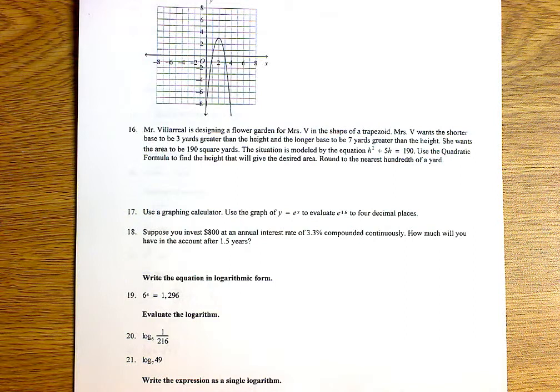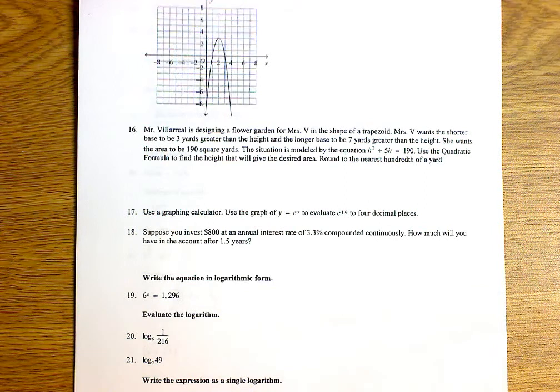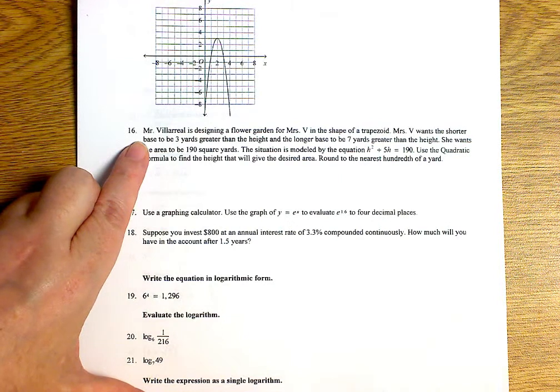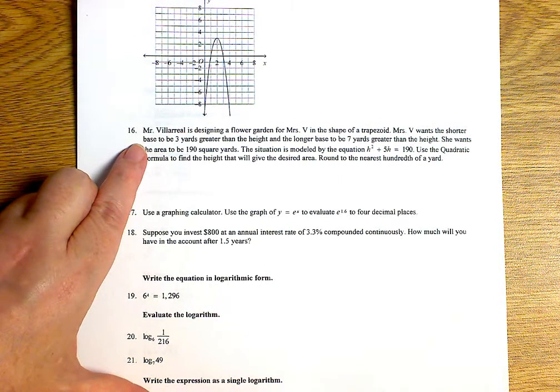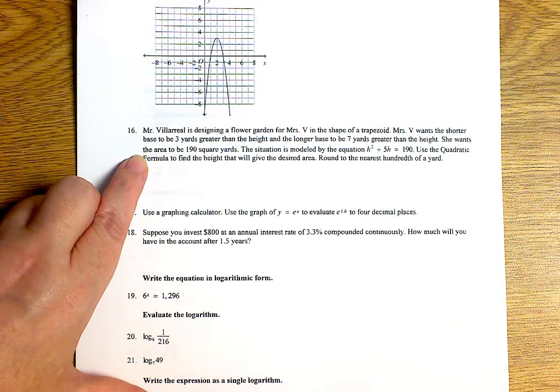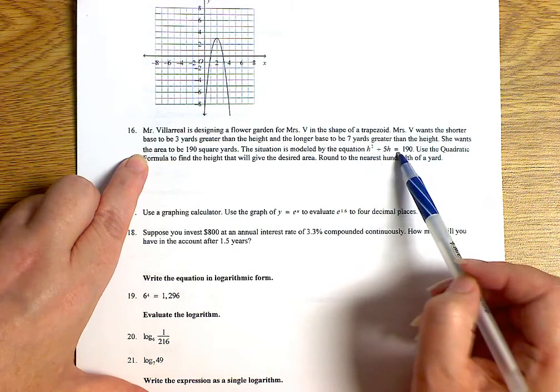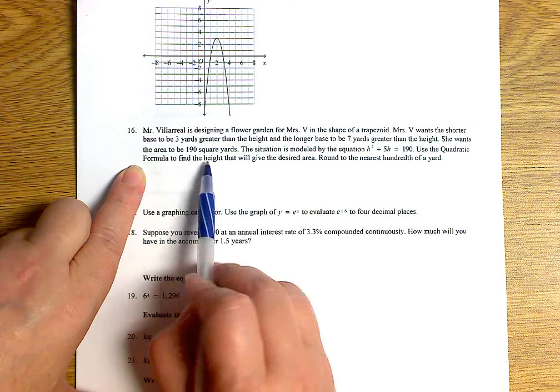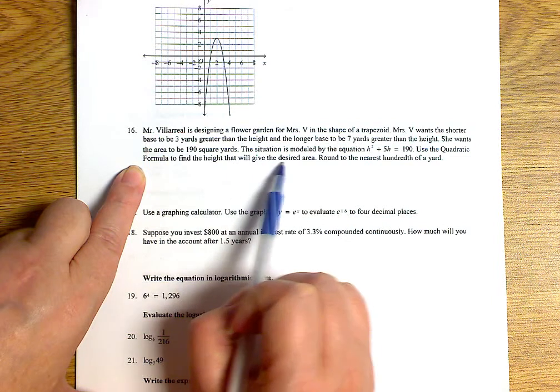Mrs. V wants the shorter base to be 3 times greater than the height, and the longer base to be 7 greater than the height. It is given as a model h squared plus 5h equals 190. Using the quadratic formula, find the height that will be the design of the area.